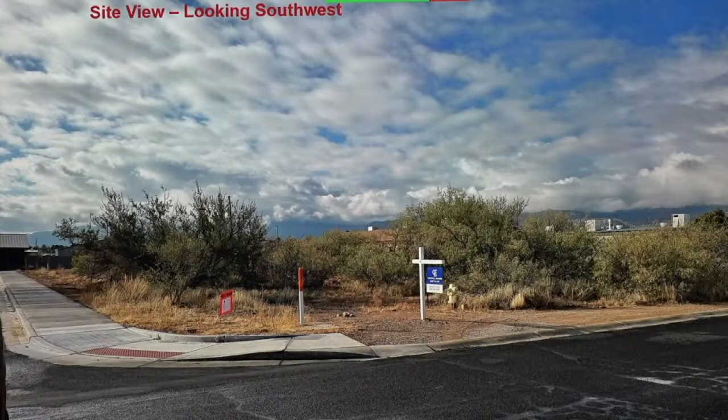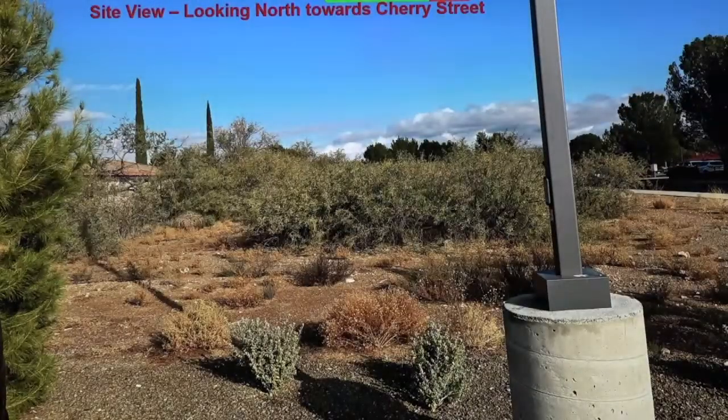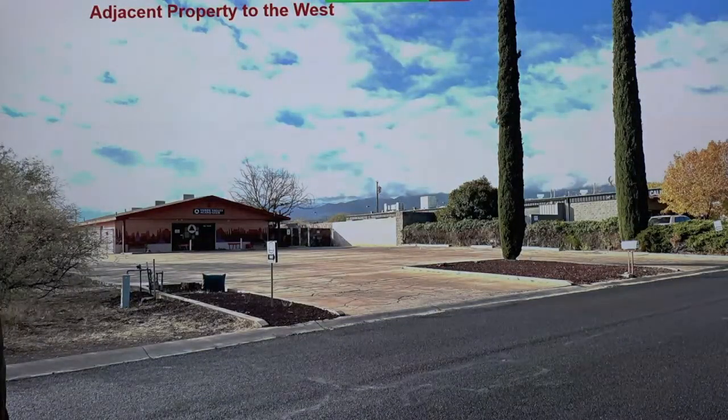Some views of the property. This is looking southwest at the property. You can see the existing sidewalk going back to the Unisource building to the south. To the west, the applicant proposes continuing that sidewalk as required. This is looking west into the property, looking north into the property towards Cherry Street. This is the existing property, existing use to the west. It's a club, a meeting place.